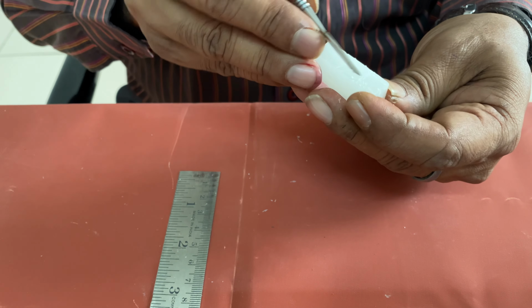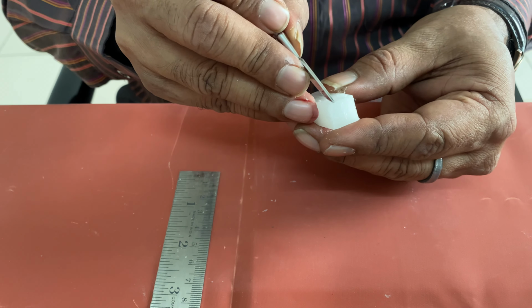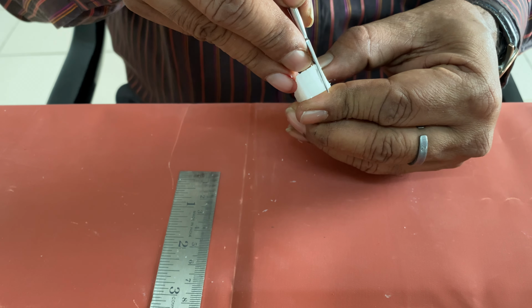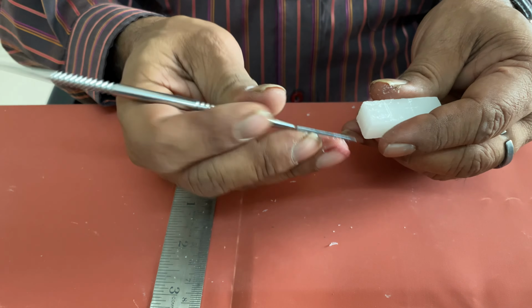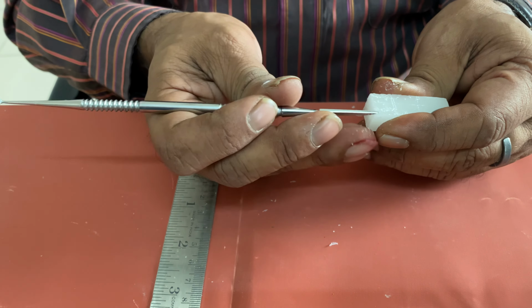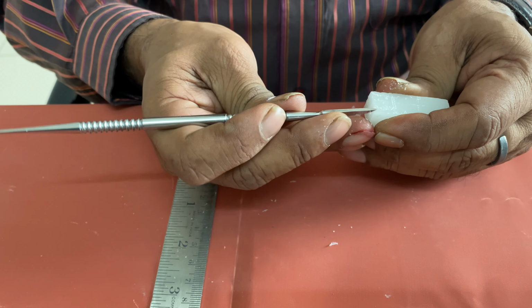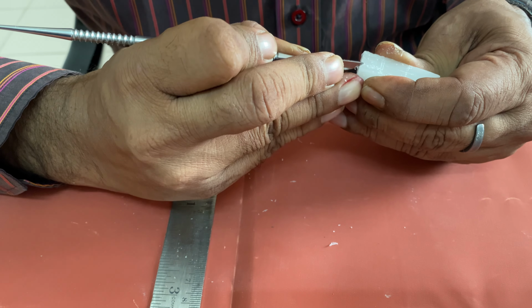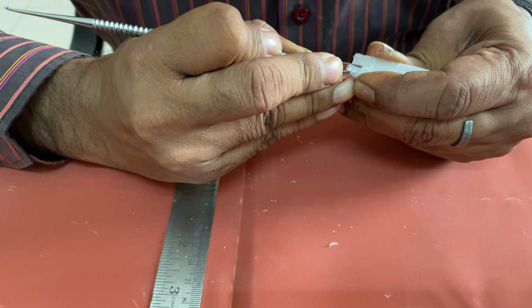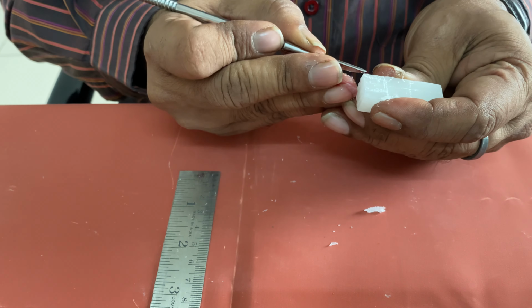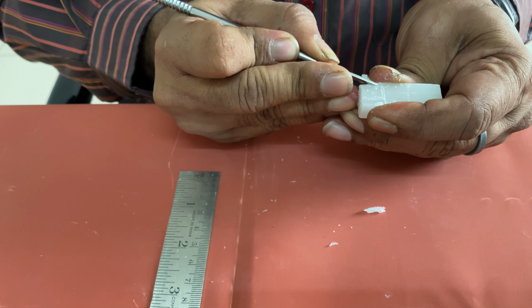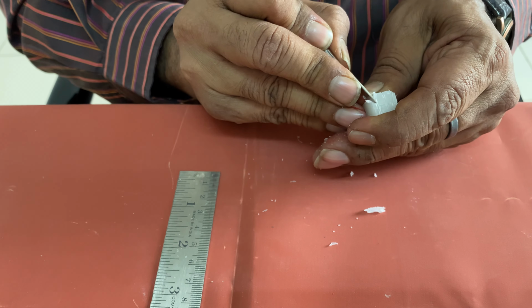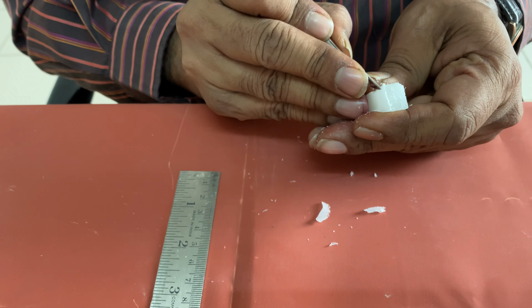Labially, the outline of the crown is trapezoid in nature. Then you extend this line incisally. Carefully you hold it in your left hand, put a finger grip and use a modified pen grasp and remove this extra wax. Carefully you remove extra wax incisally.